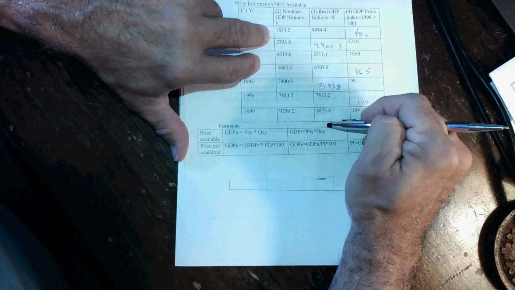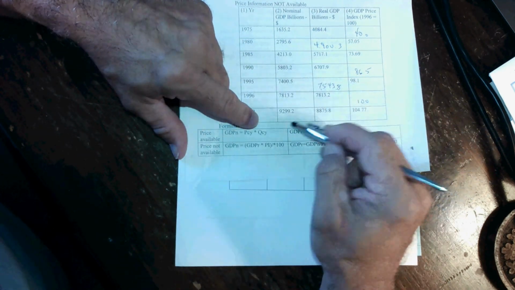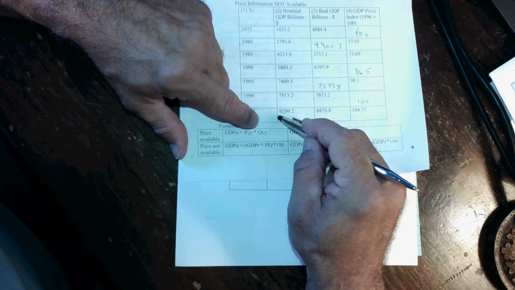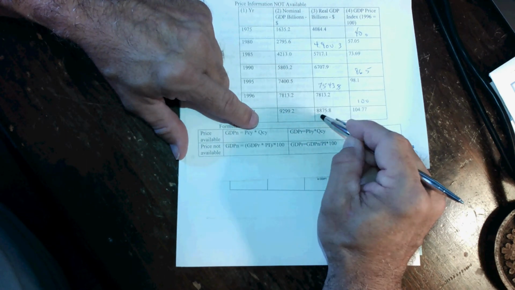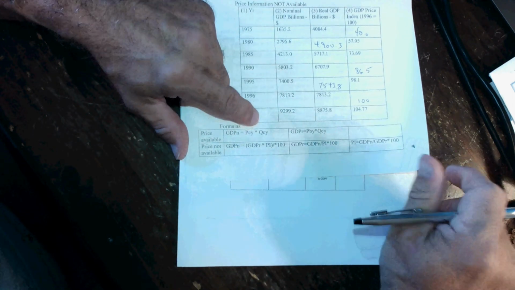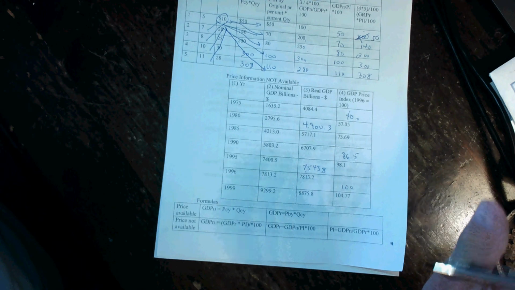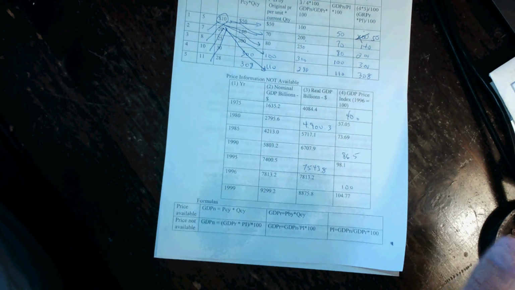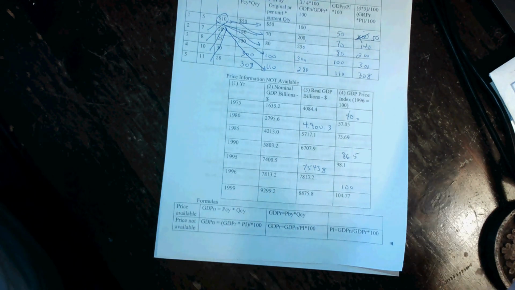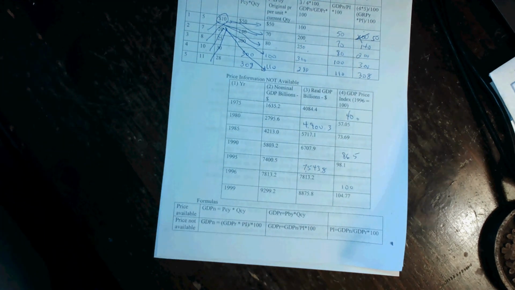After the base year, nominal GDP will overstate. Do you see it? 92.99 versus 88.75. And this is how you would be able to compare two different years' GDP directly without the masking of changes in the price level. So you can see which year we're doing a better job of satisfying wants.